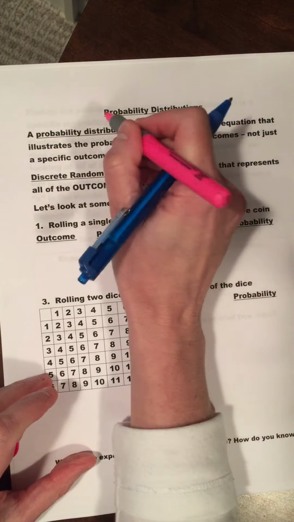A sum of 8 is 5 out of 36. A sum of 9 is 4 out of 36. A sum of 10 is 3 out of 36. A sum of 11 is 2 out of 36. And a sum of 12, sorry guys, is 1 out of 36.